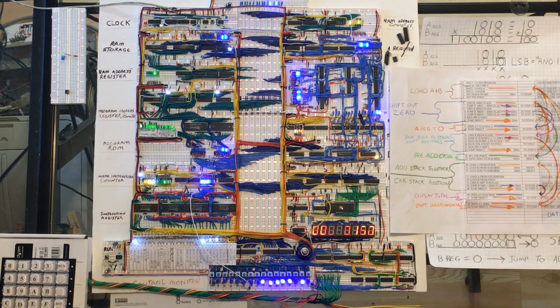So it is checking the B register and loading the stack memory. When the B register reaches a 0, now it'll change and go into the add cycle. And that's what it's doing now. Every time you see the B register flash with a bunch of 1s, that's checking if the stack is equal to 0. And we get a 50,000.